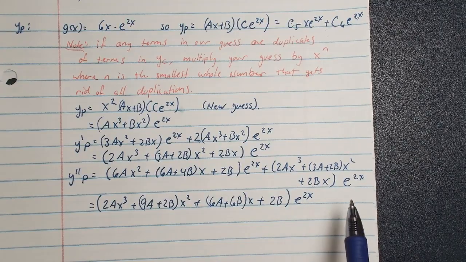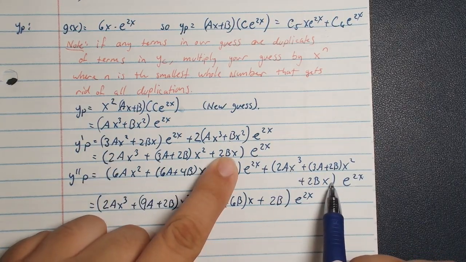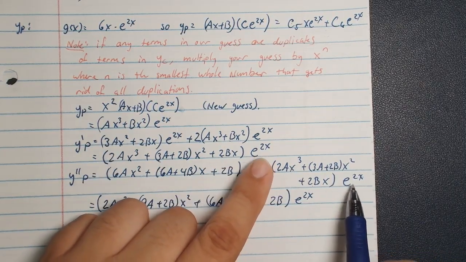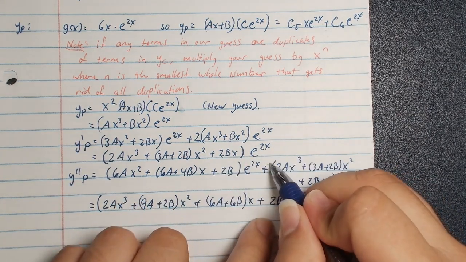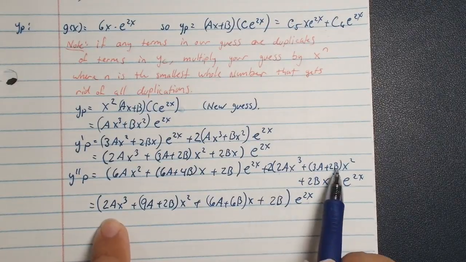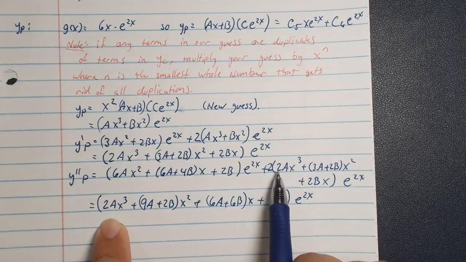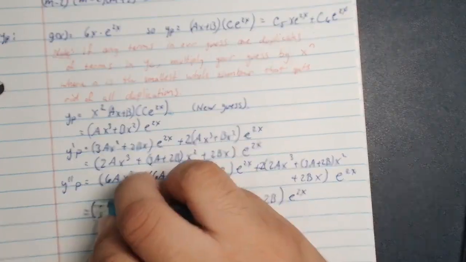Oh, wait, no. I've made a mistake here, haven't I? Because here, I left the first one alone, and then took the derivative of the second one. I have to use the chain rule and multiply this whole thing by 2. So that's not right, is it? So here, this should be double all of these. So that's going to be 4ax cubed, not 2. So that's going to be a 4 there.